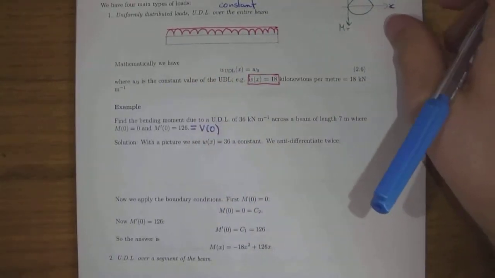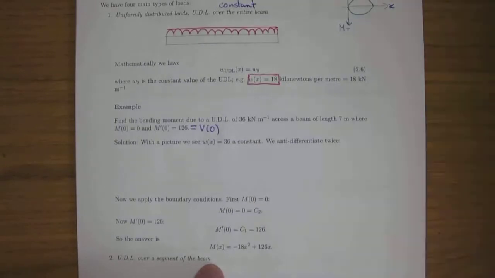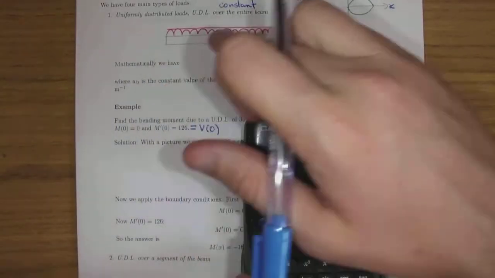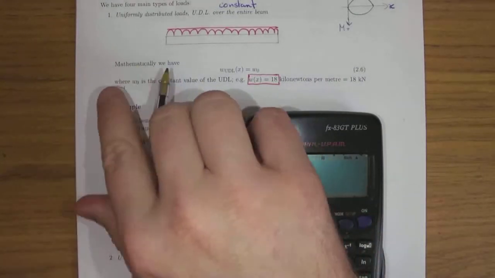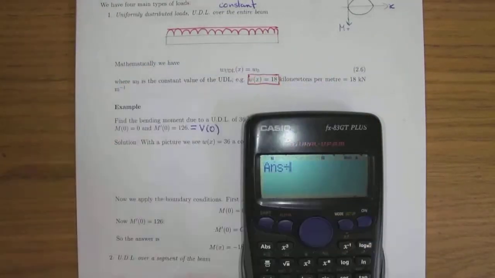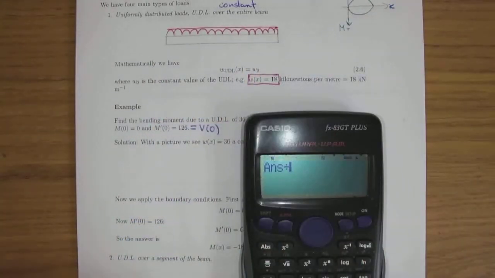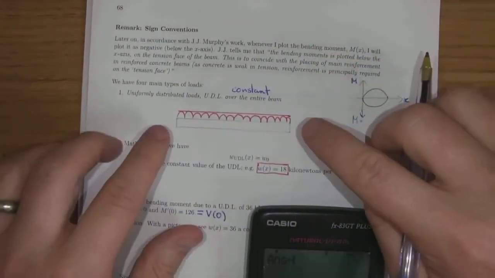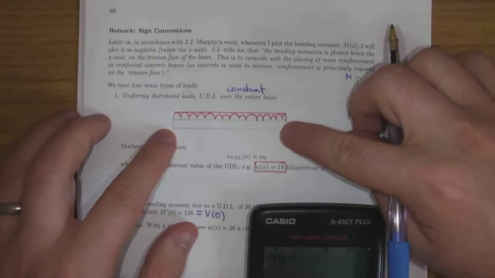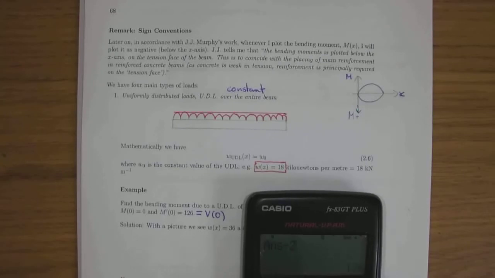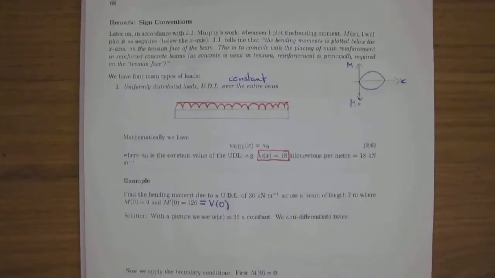As you'd expect, because 36 kilonewtons by 7 is 252, and we're going to learn that the reactions add up to the total load. If this is a symmetric beam situation, the two reactions are the same, so divide by 2, you get 126. So that's what's going on there.